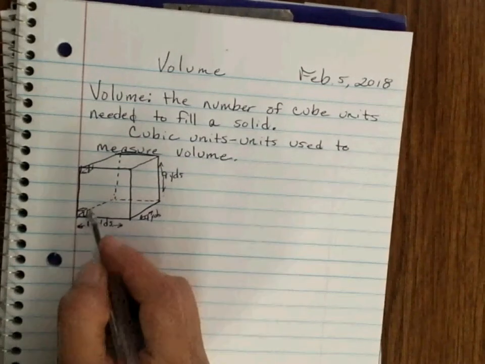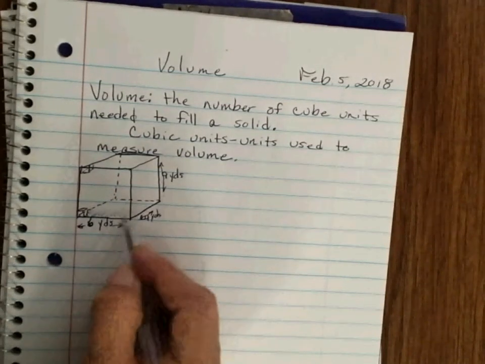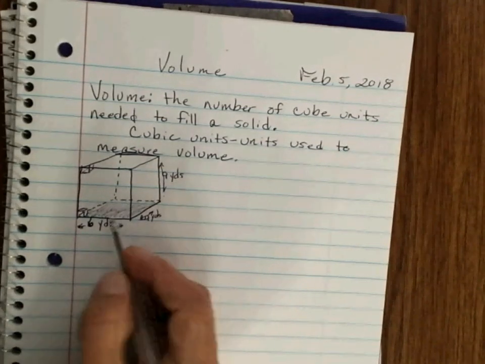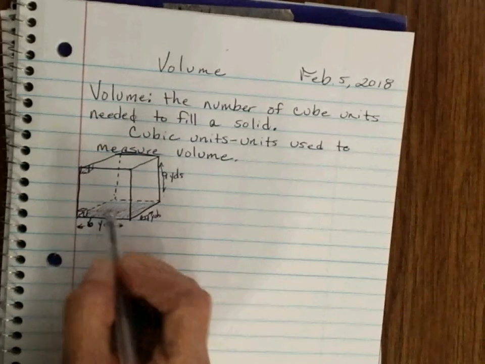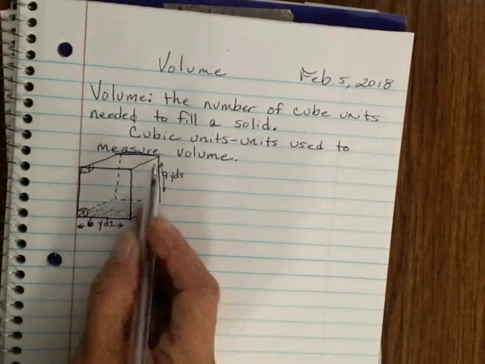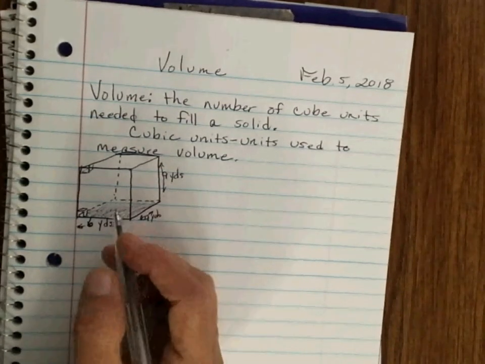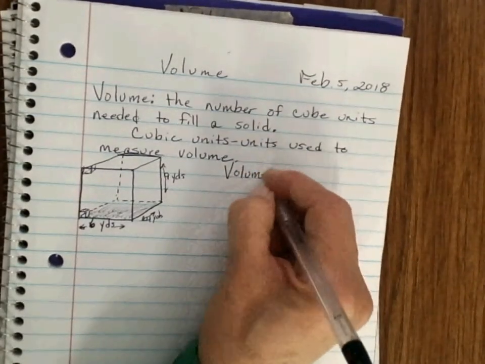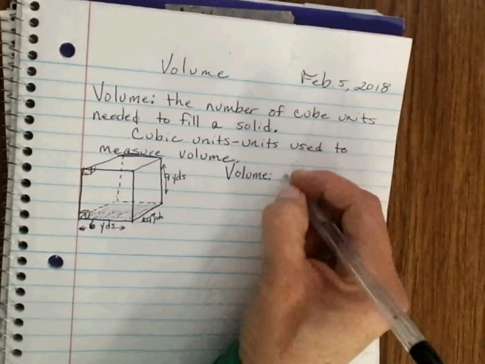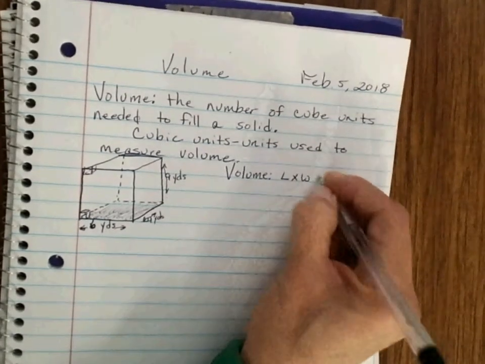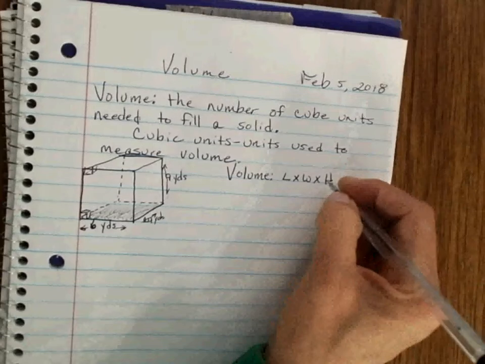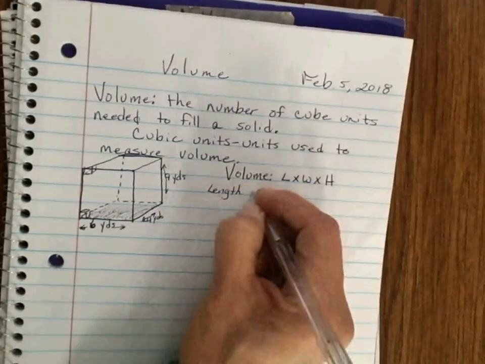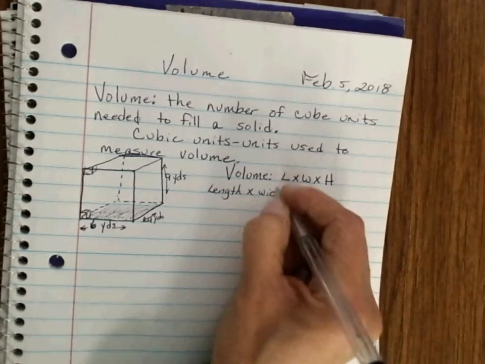Okay, and this is the bottom of my figure. I would be stacking cubes all through here and then stacking them all the way up, all the way across. So our formula for volume is length times width times height. Length times width times height.